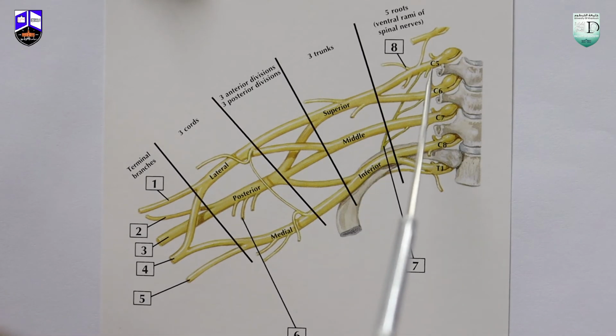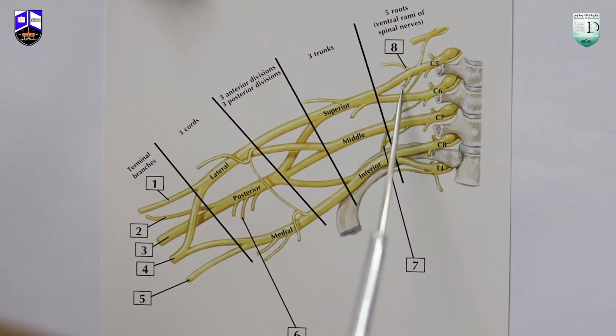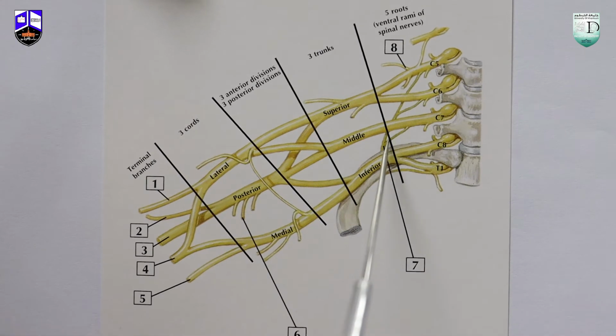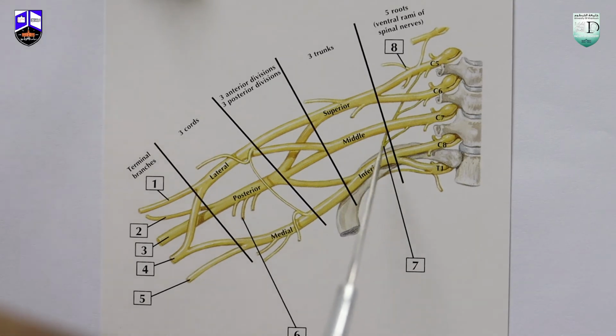The fifth and the sixth cervical roots will give rise from their anterior aspects to a branch. This branch goes downwards to supply the subclavius muscle, while the fifth, the sixth, and the seventh roots will contribute to the formation of this branch, which is known as the long thoracic nerve that descends downward to supply serratus anterior.